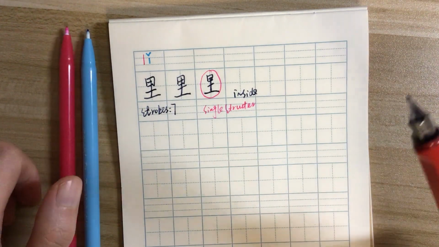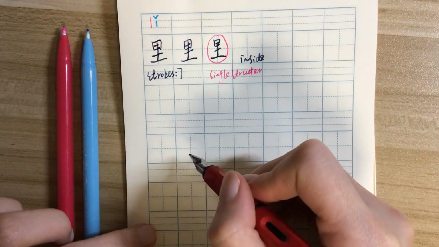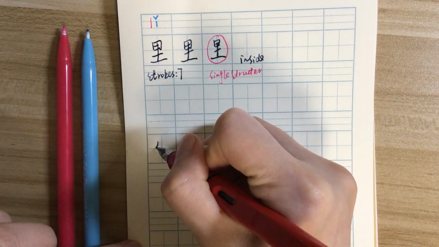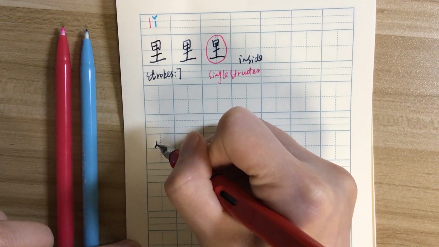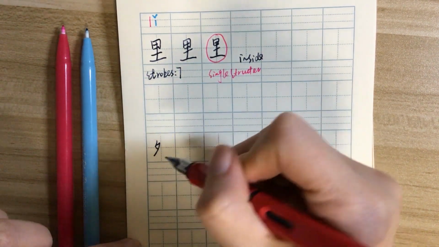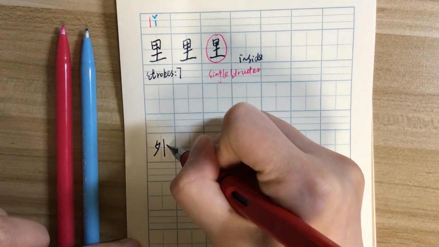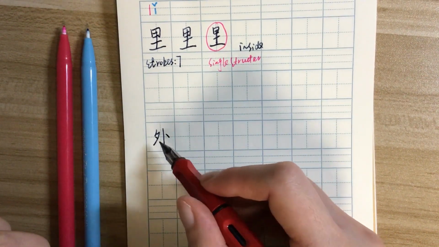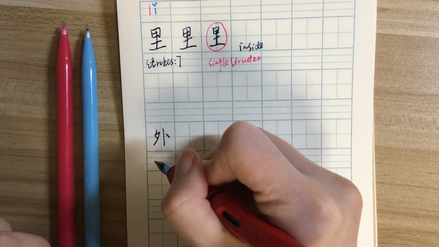Next character we are going to write here is 外. It means outside. Now pay attention to the stroke order. The first stroke is a downward left stroke, and a horizontal stroke with a downward turn to the left, and then a dot, and a horizontal stroke, and a dot. 外, and this character has in total 1, 2, 3, 4, 5 strokes.